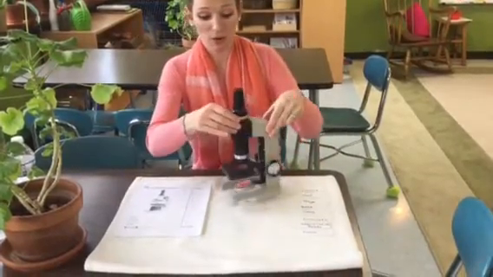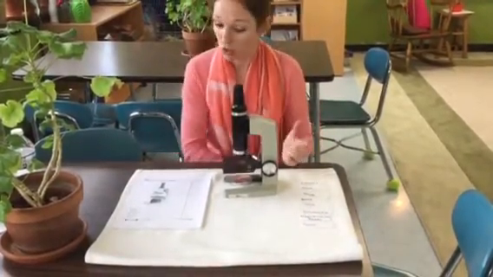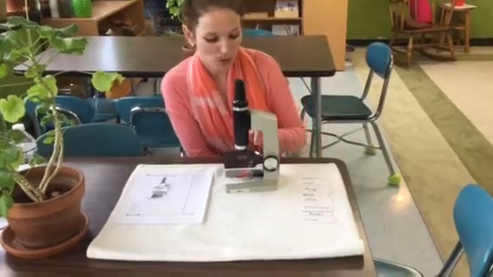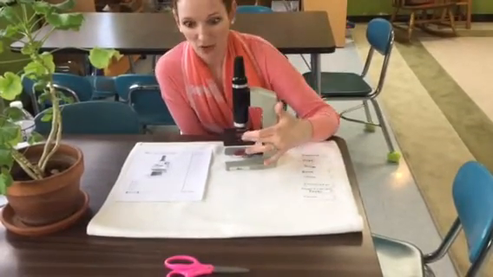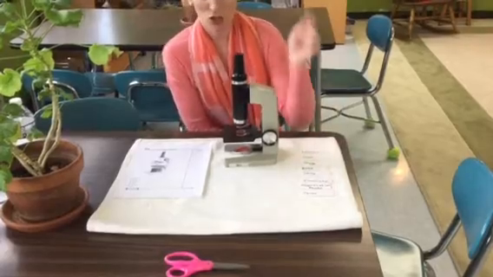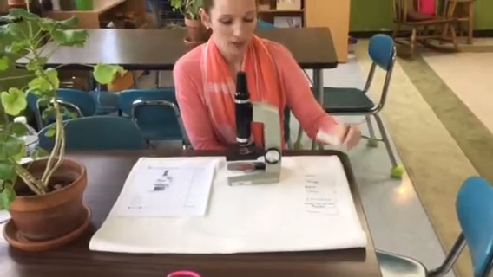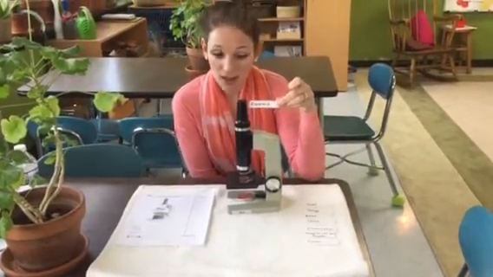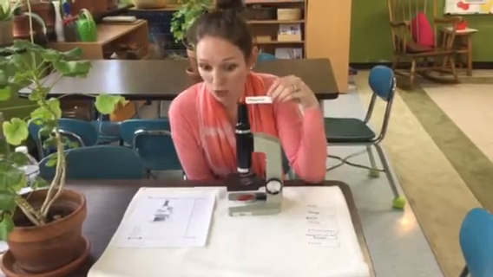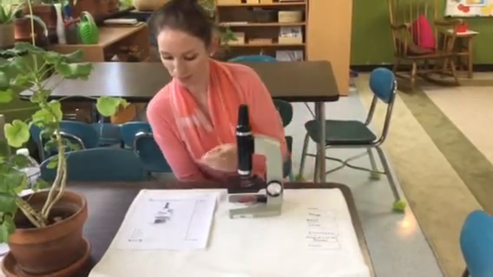So this is the microscope we have in our classroom, which is really cool. And once you understand what all these parts are, it becomes very easy to use. So let's just start right here at the top. This is our eyepiece. And this is what we're looking through when we are trying to look at a slide.